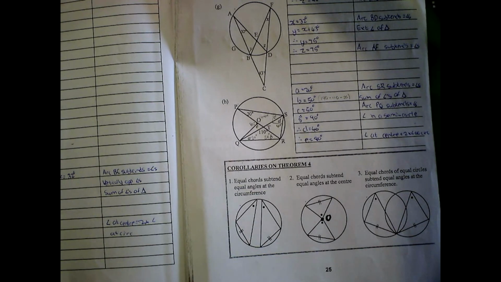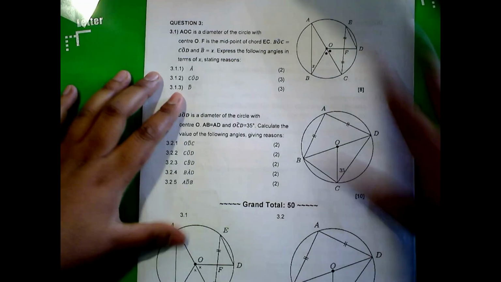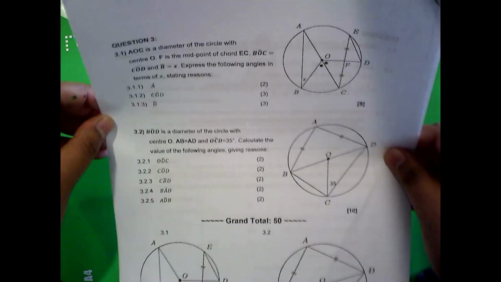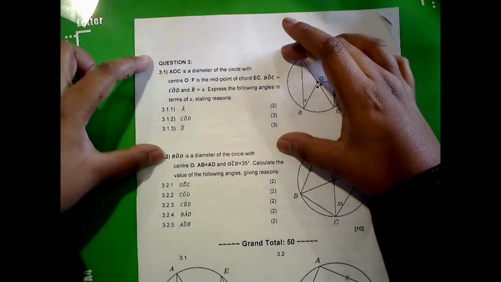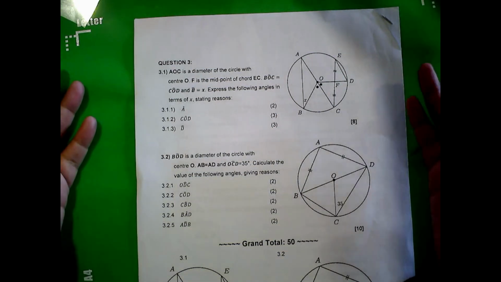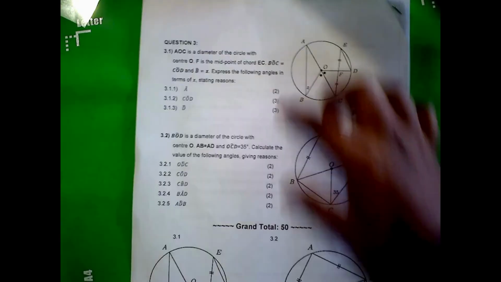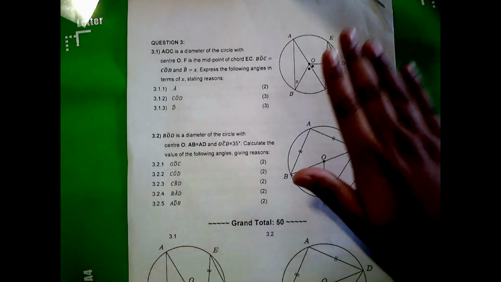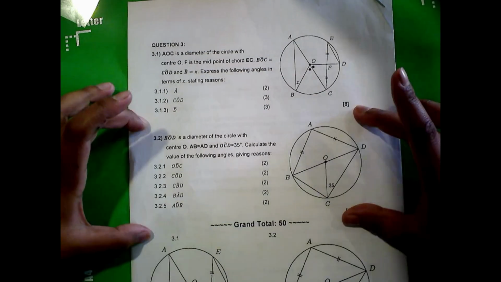Everyone's fine? Now, the thing about geometry is you have to see. Now all of you take your question paper that I gave you, your assignment. You got 3.1 and 3.2. Go to question 3.1 and 3.2. It says here 18 marks. I'm giving you 10 minutes by yourself to answer both of them. Some of you got full marks for 3.2, but I want you to do it and write the proper reasons this time. I'm putting the timer on.